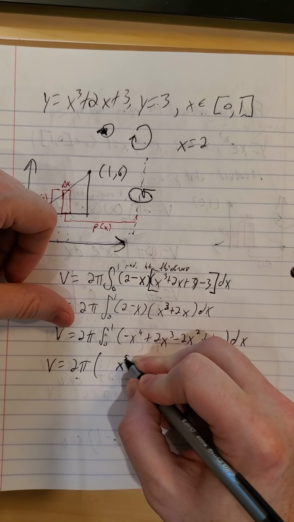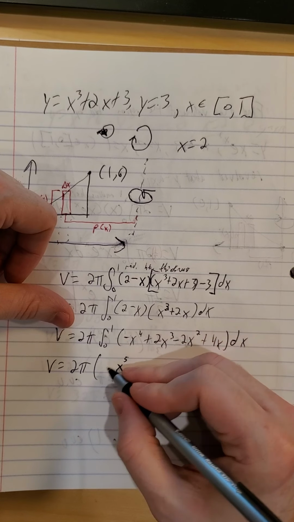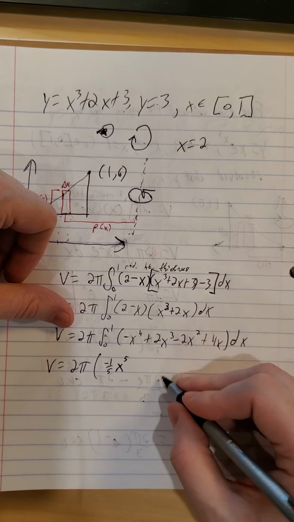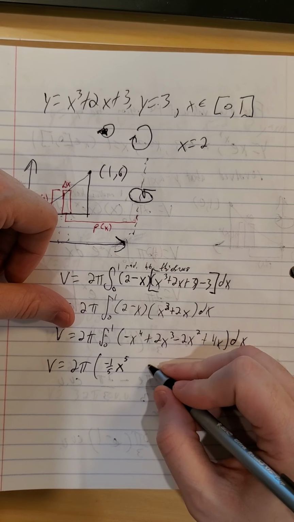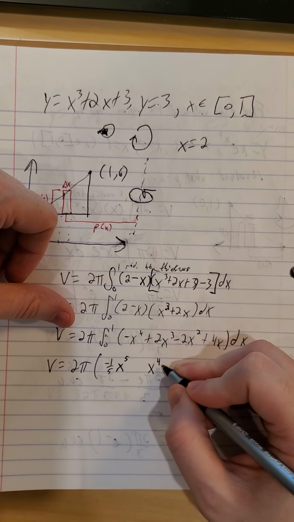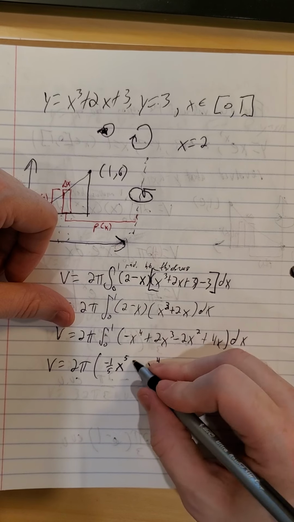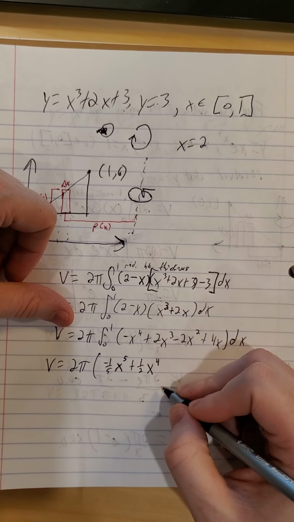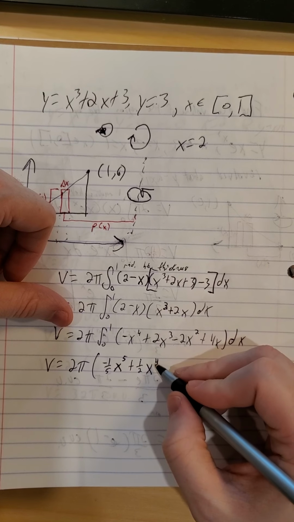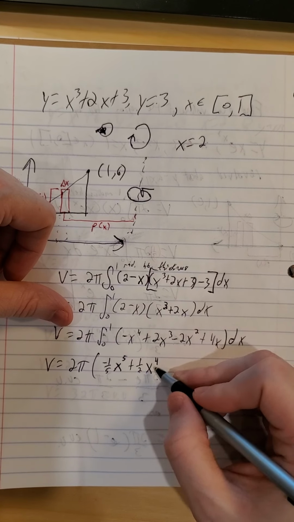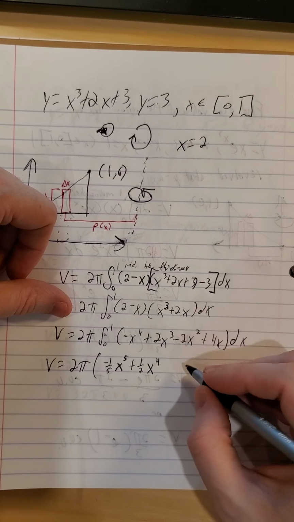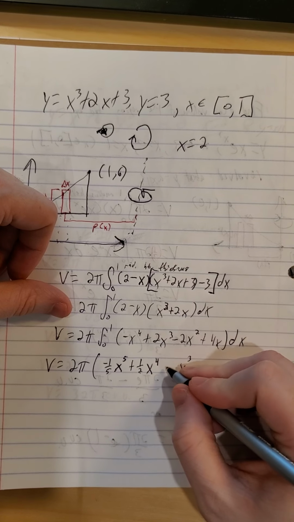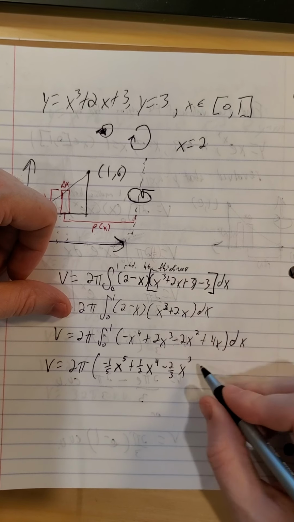X to the 4th turned into x to the 5th. I don't see a 5 here. I do see a -1, so -1/5. X to the 3rd becomes x to the 4th. To get a 2 there, 4 times 1/2 is 2. Again, if you need to use the 2 over 4 first and reduce it to 1/2, do it in 2 steps, that's fine. X squared becomes x cubed, so we'll need a -2/3 there.